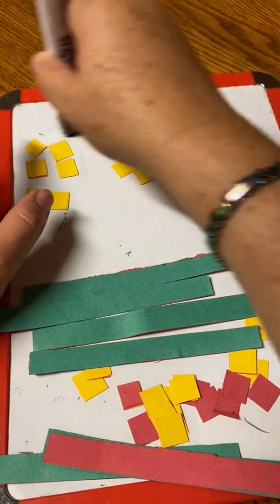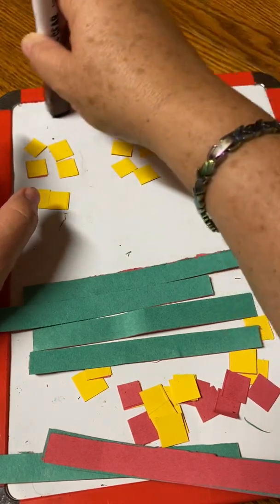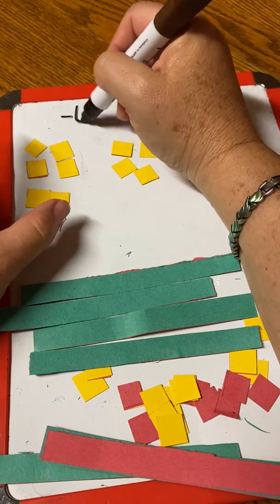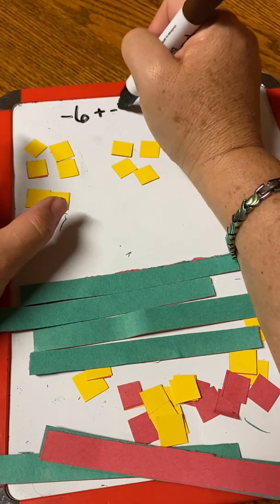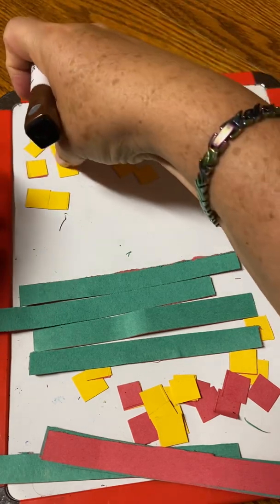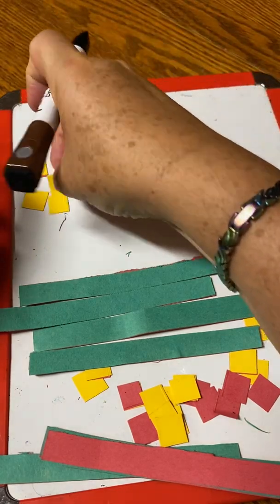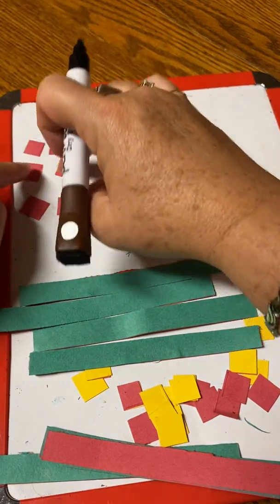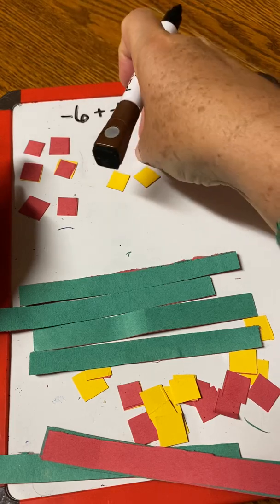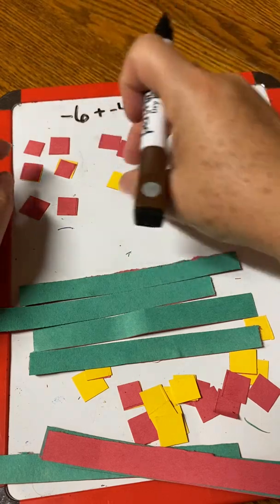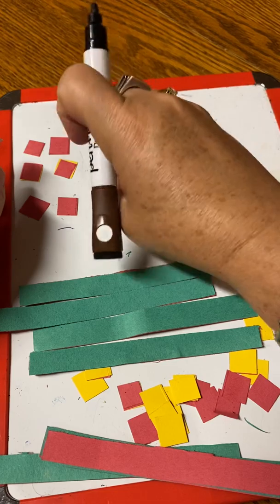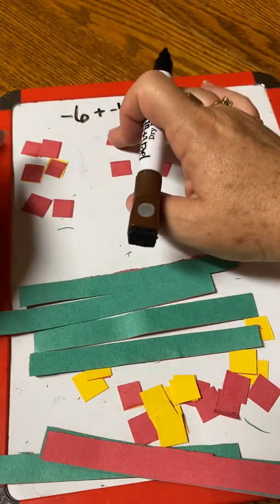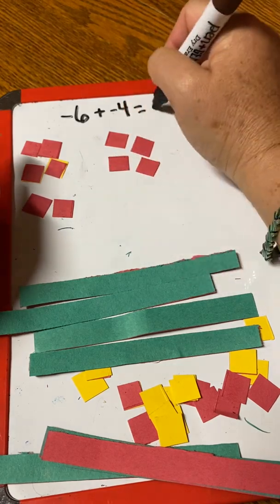But what if we had a negative number? How can we use our tiles to solve that problem? So let's just try a negative 6 plus a negative 4. What could that answer be? So let's turn our tiles over. So we see the negative side, the red, so we know that these are negative numbers. And again, we would just add up our tiles. So our negative 6 plus our negative 4, so 6, 7, 8, 9, 10, would make a negative 10.